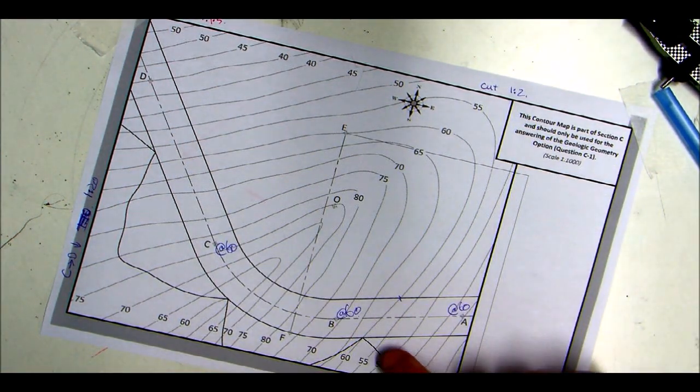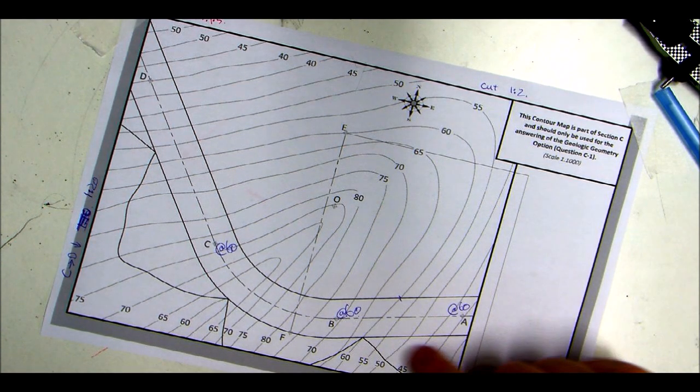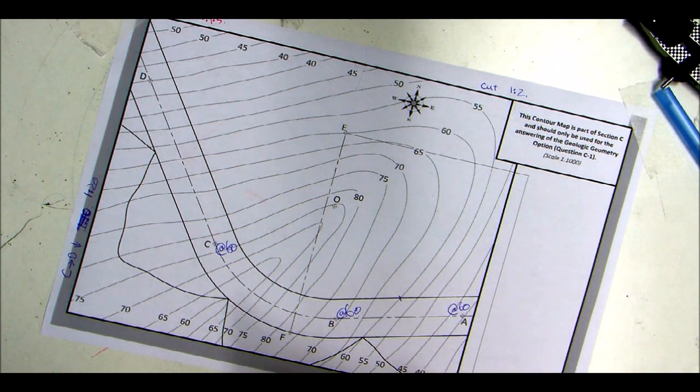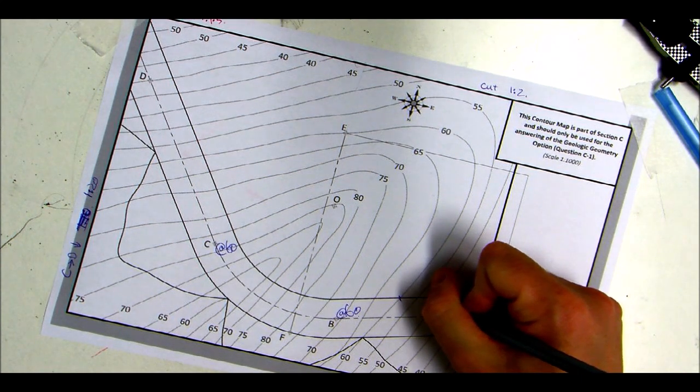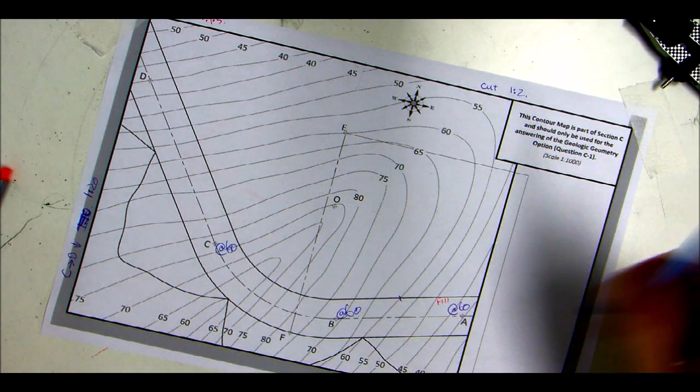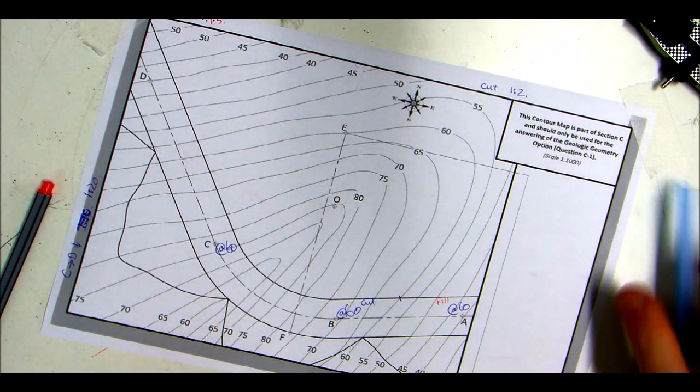So these contours here to the right of that dot are all lower, so therefore that's going to be a fill activity over here on this side. And this is going to be a cut activity on this side.